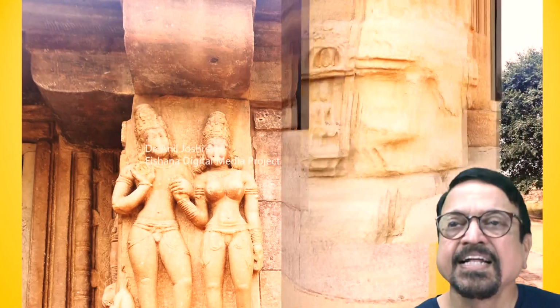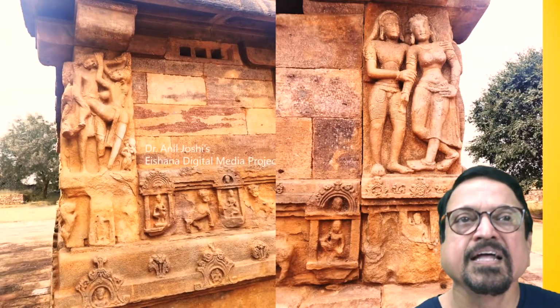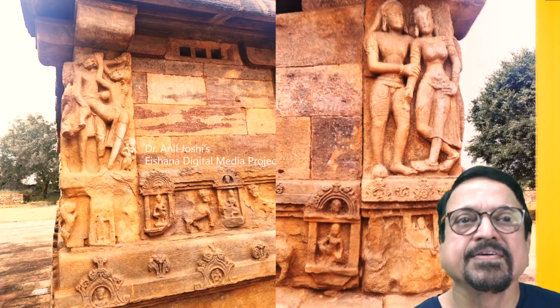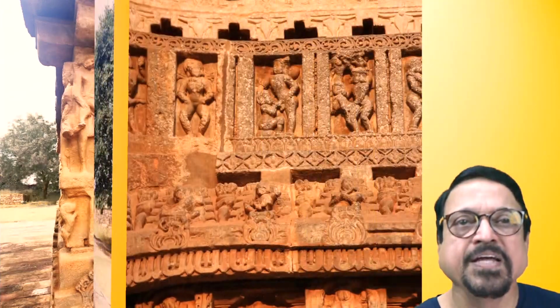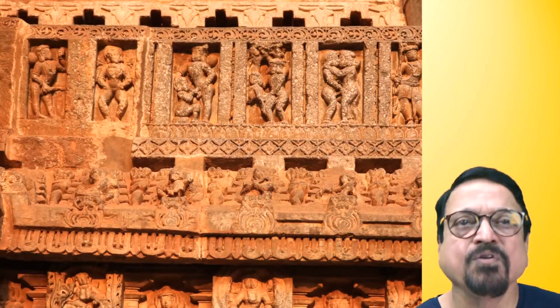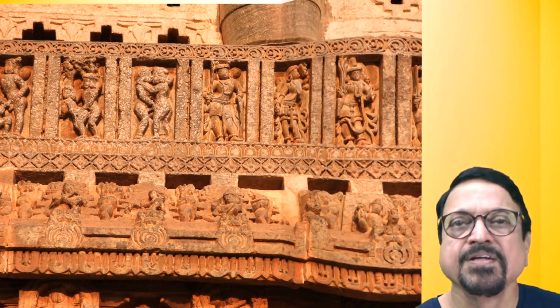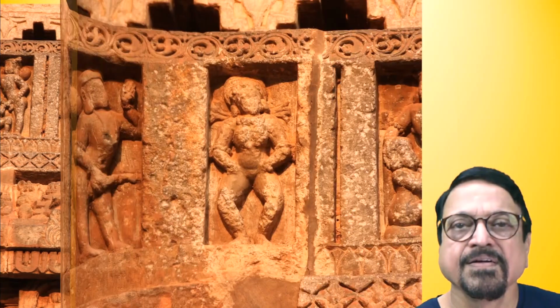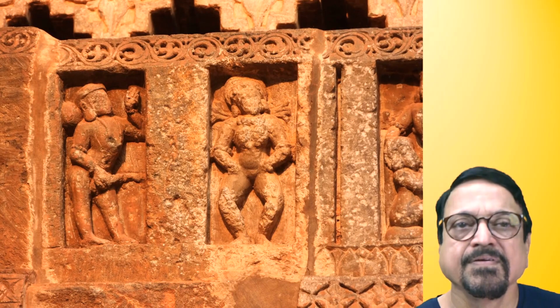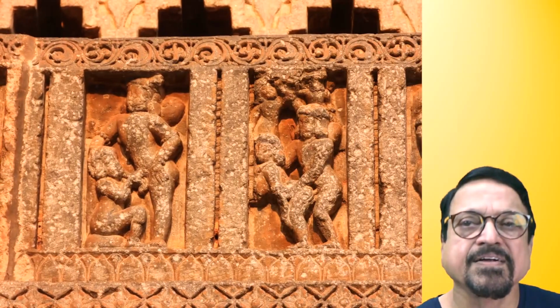Somewhere here, that was at Belur, and this is from Aihole. Now you can find some exotic carvings also, which are not many, but they form one part of this temple architecture. These are from Halebidu. Exotic carvings are less in number, but they are there.